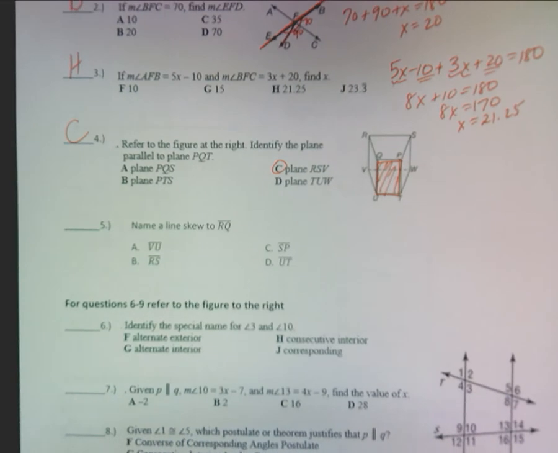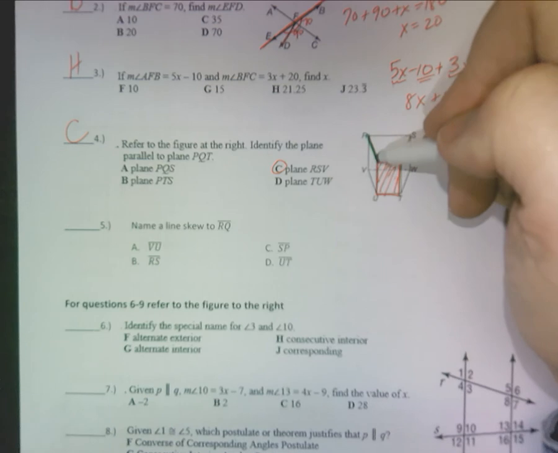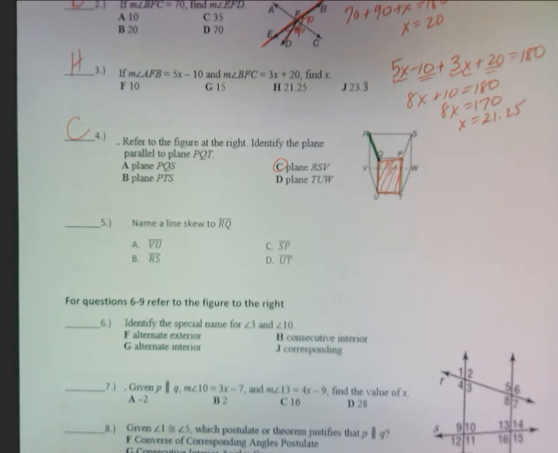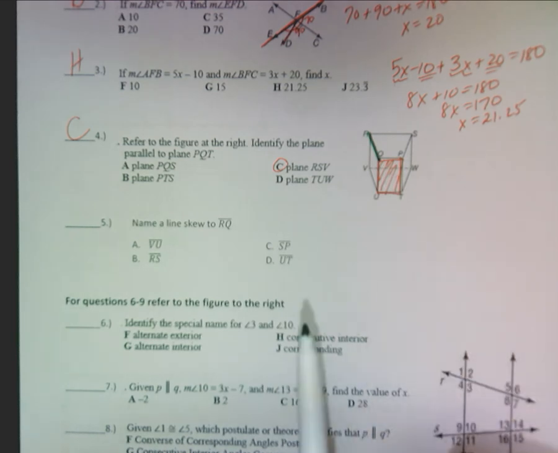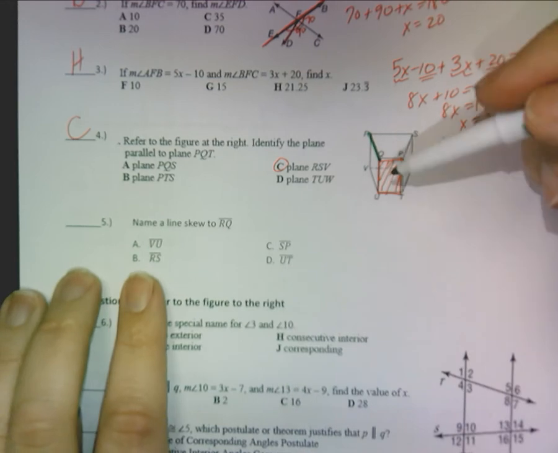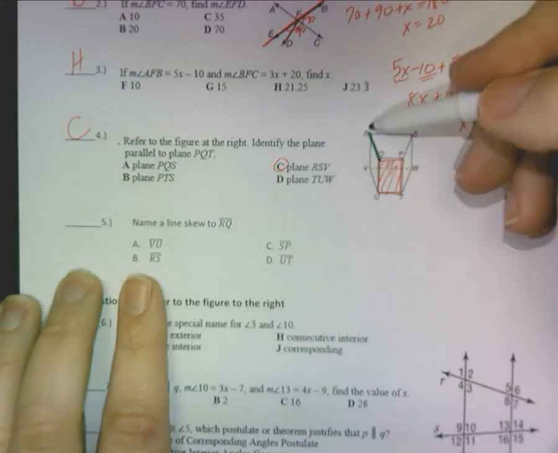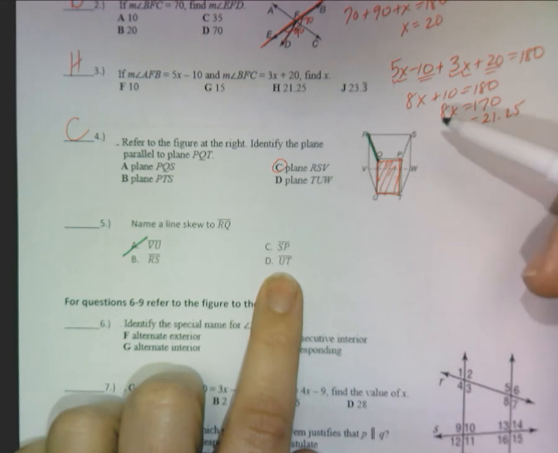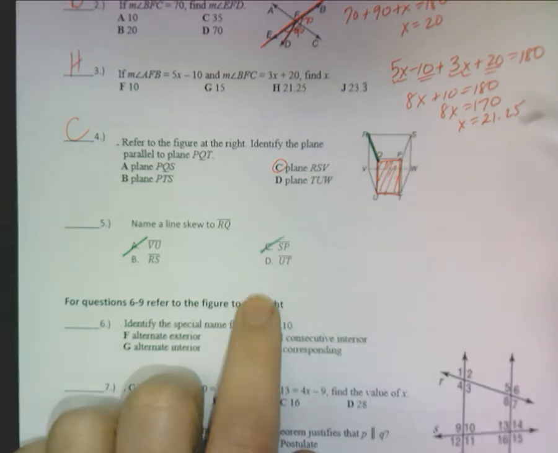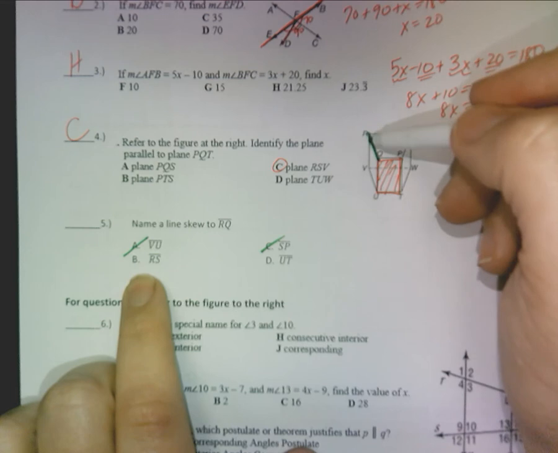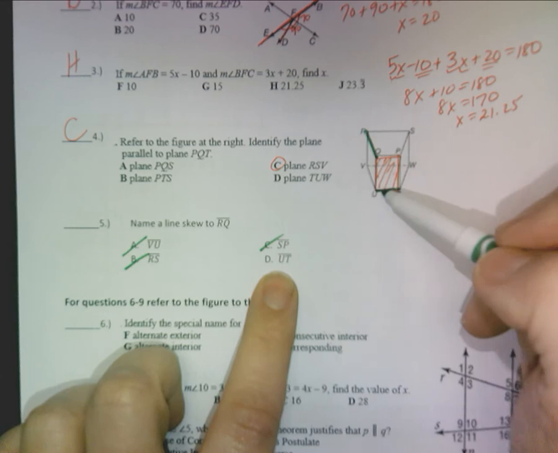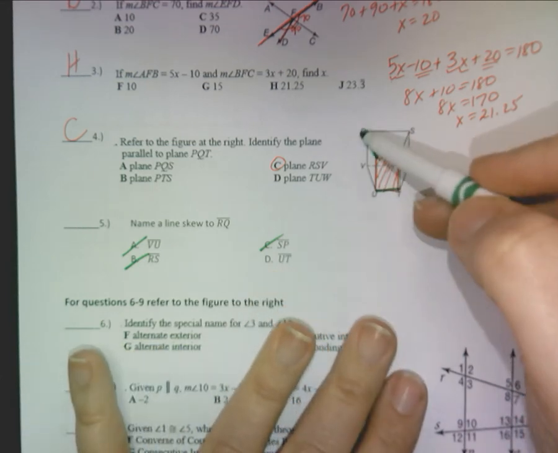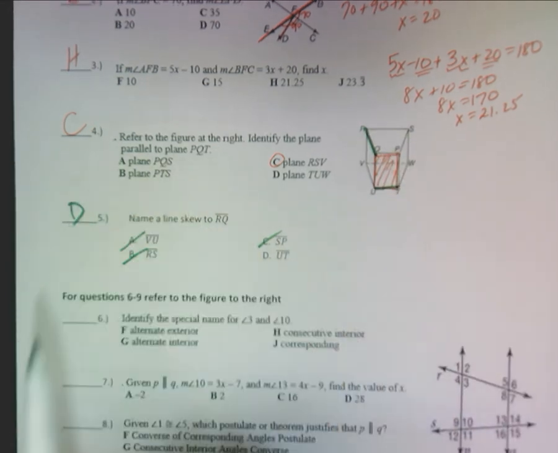Name a line skew to RQ. Skew to RQ. So let me highlight RQ for you. RQ is this. Remember with skewness, you don't want to be on this plane. You want to be totally a different direction, a totally different way. So let's look through and see what we got. VU, isn't that on this plane? So definitely don't want VU. SP, well, that's on this top plane, so don't want that one. R to S, no, it's connected here. It's on the plane, so don't want that one. UT, look at UT, it's totally on a different plane, not even near it, not going the same direction, so letter choice D.